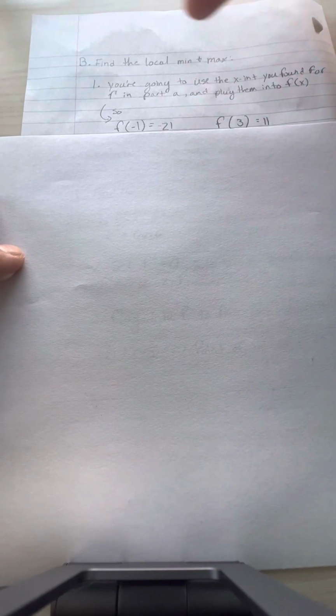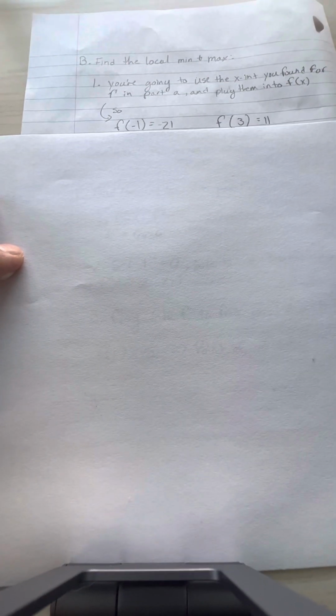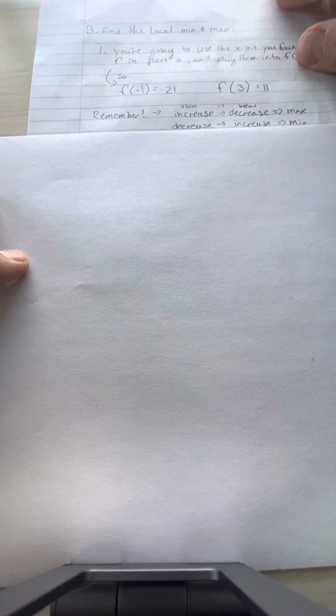Okay, so the next part is going to be section B, and you're going to find the local min and max. We've actually done part of this already. You're going to take the x-intercepts that you found for f prime in part A and plug them into f of x, because we know that those x-intercepts of f prime are going to be significant numbers in f of x. So plugging those numbers in, f of negative 1 equals negative 21, and f of positive 3 is going to equal 11.